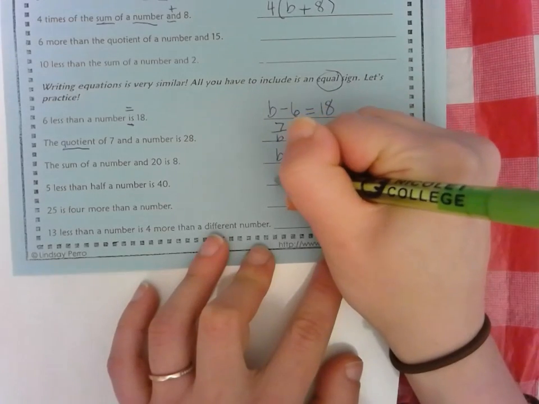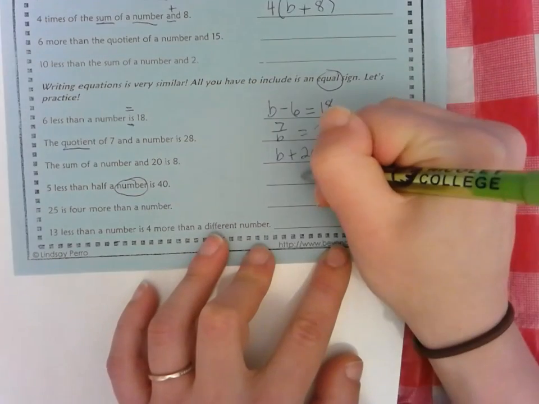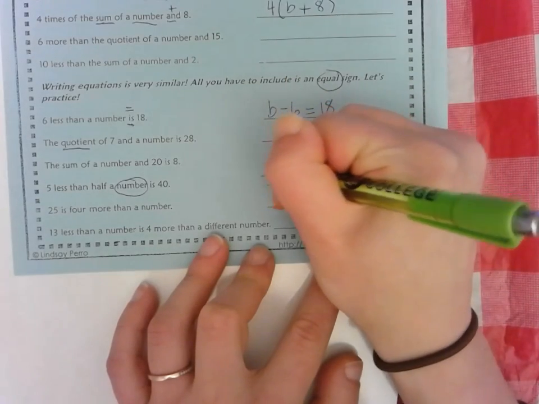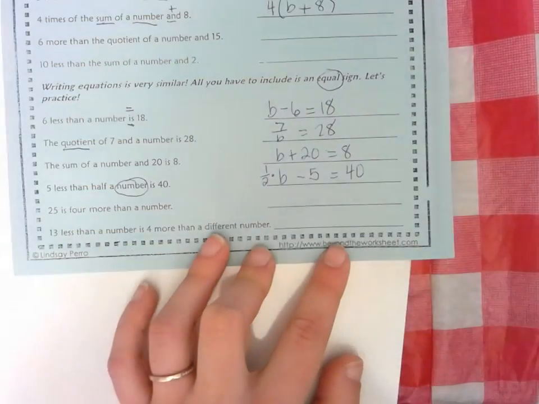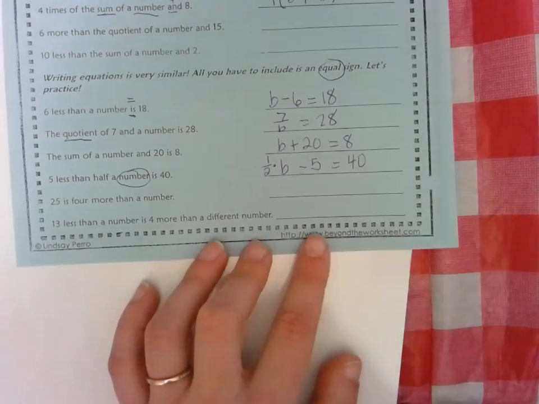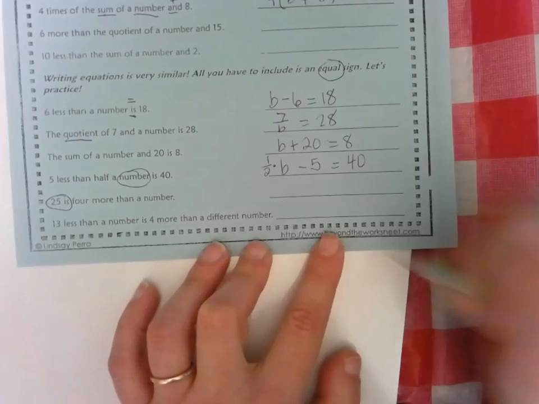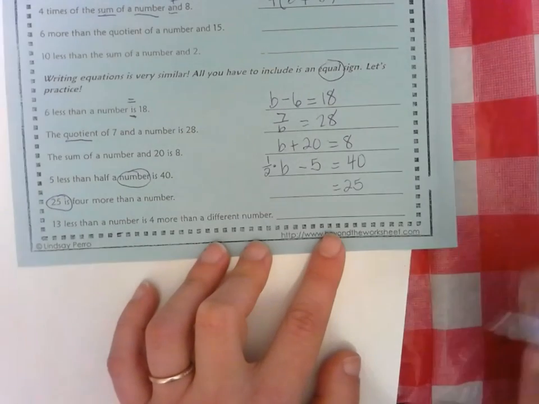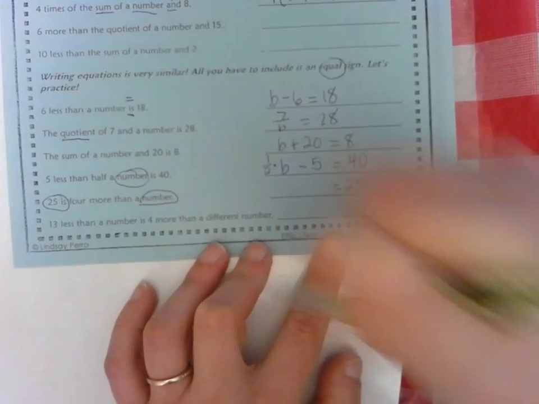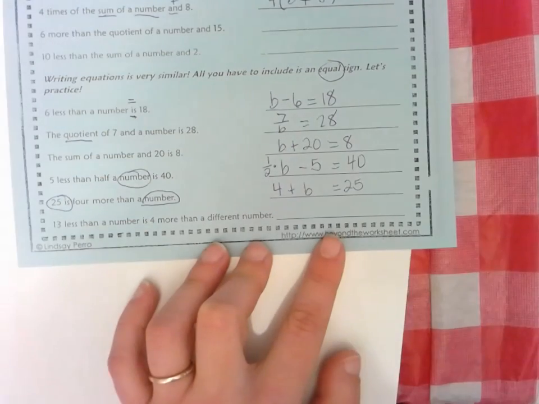So half of a number, I don't know what this is, so this is going to be a variable. And I have 5 less than that. So half of a number. 25 is 4 more than a number. So 25 is 4 more than a number. Now I need to think about this one. 4 more than a number. So this is my variable.